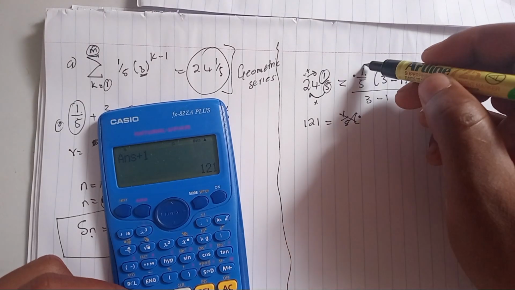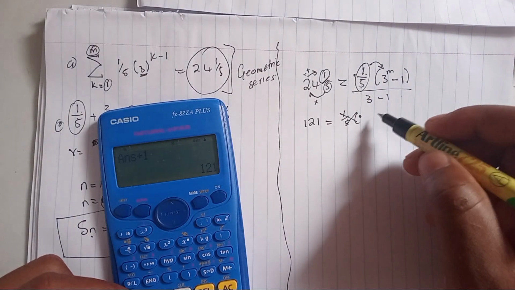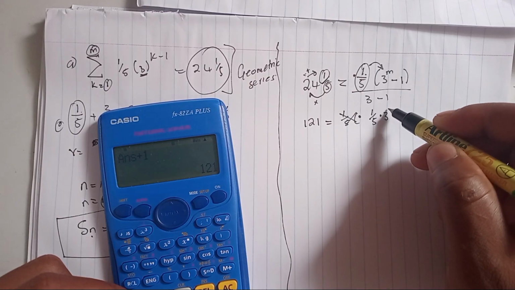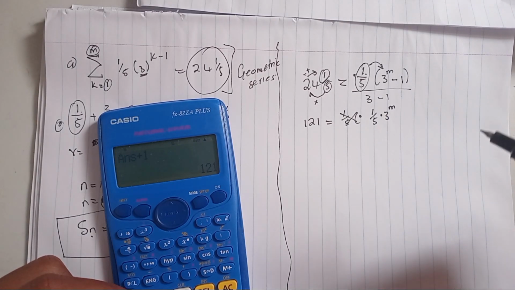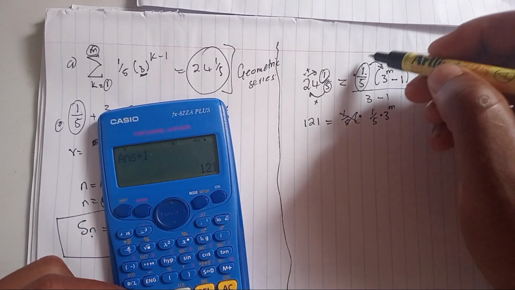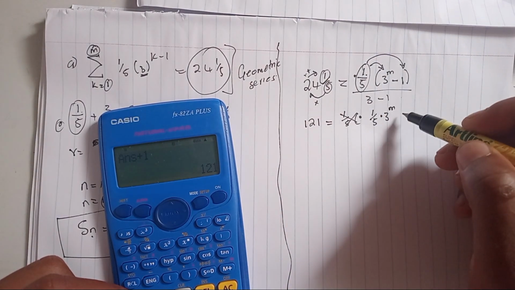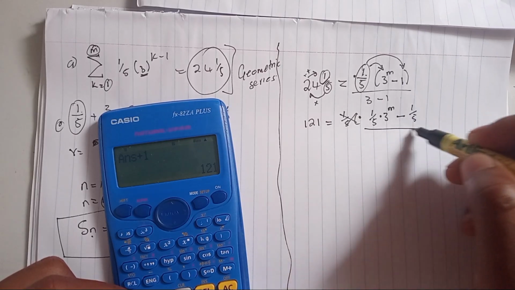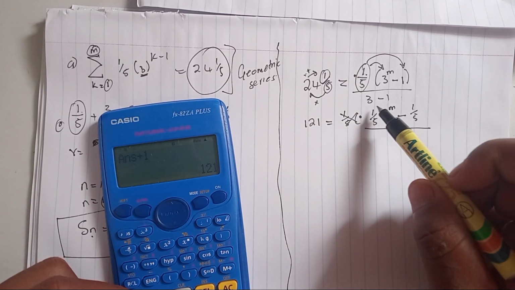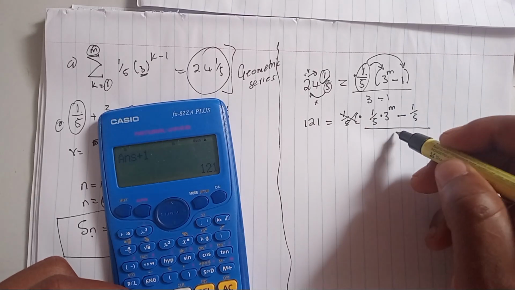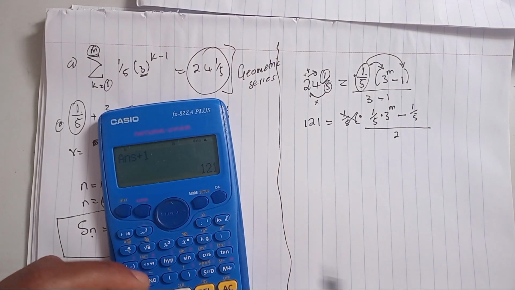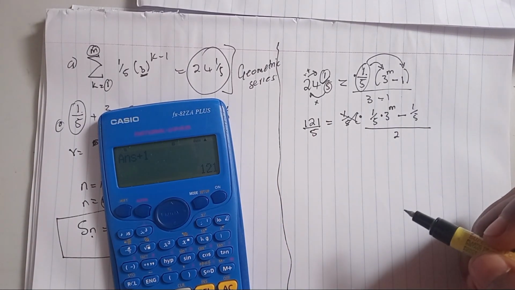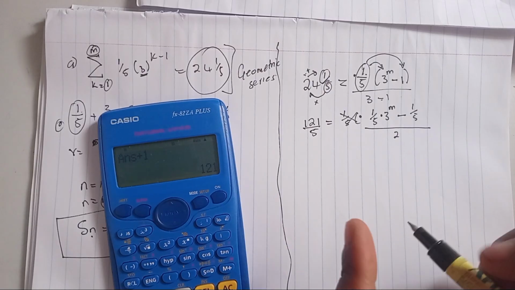let's multiply everything out. This one multiplied by this, we're going to have 1/5 multiplied by 3 exponent m. And then we multiply 1/5 again by negative 1, we're going to have minus 1/5. All divided by what? We divide everything by 3 minus 1, which equals 2. So this one is going to be 1 over 5. Sorry, guys, for that. And then from there, what are we going to do? We're going to do cross multiplication.